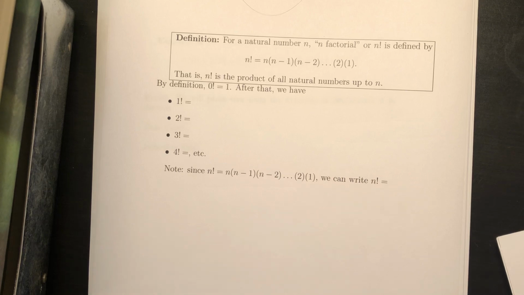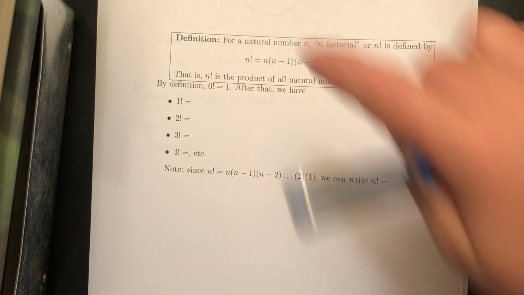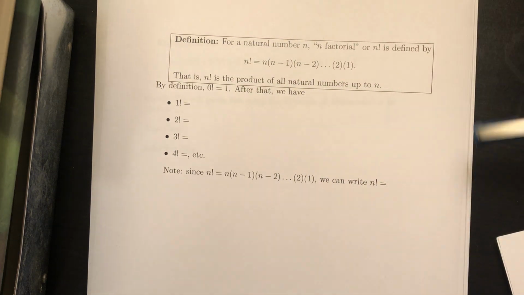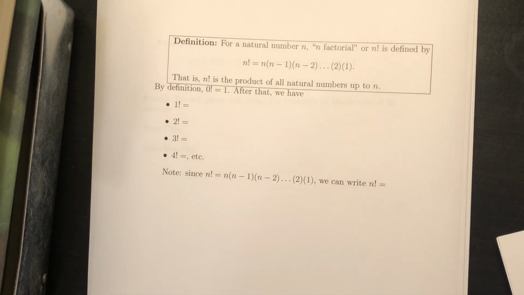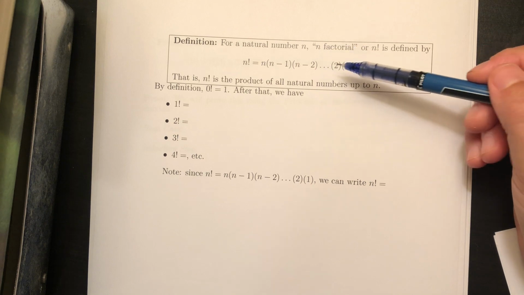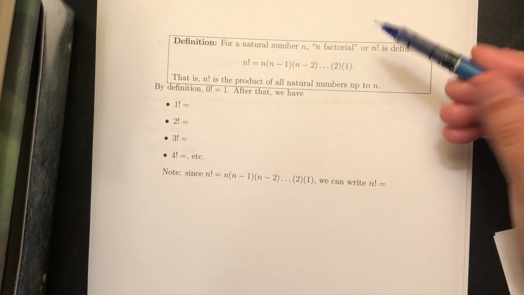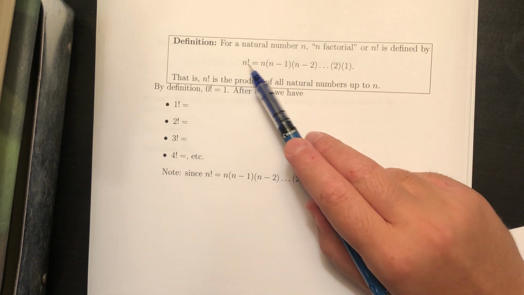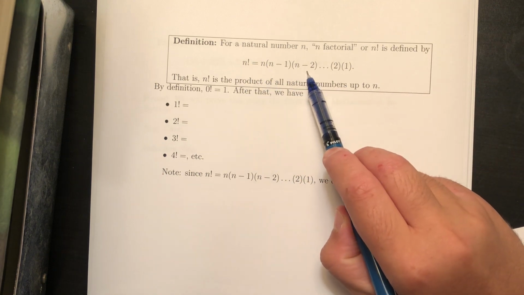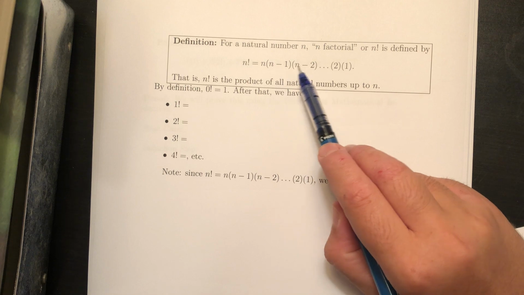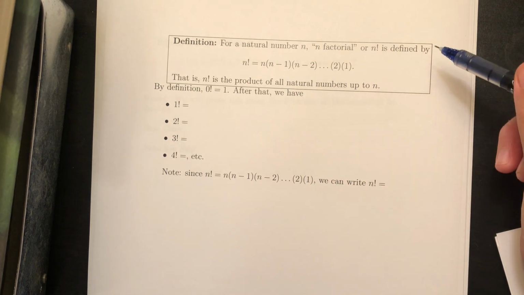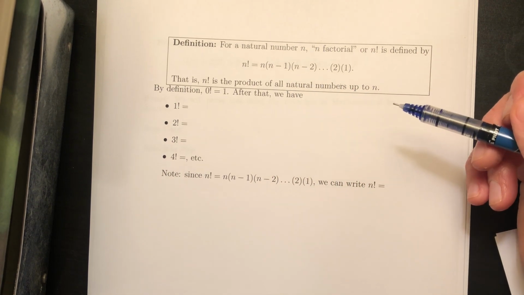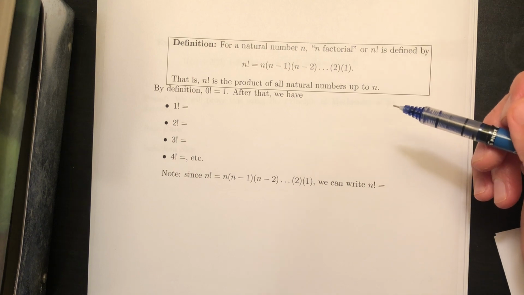So we're going to do another example of proof by induction here. This one's going to use the idea of a factorial. If you haven't seen this before, given a natural number n, we say that n factorial, which we write as n with an exclamation point, is defined by n times n minus 1 times n minus 2, keep multiplying by every natural number less than n until you get to 1. So n factorial is a product of all natural numbers from 1 to n.